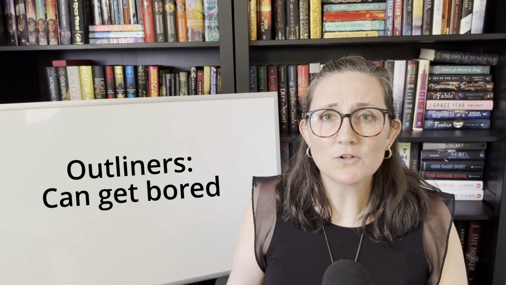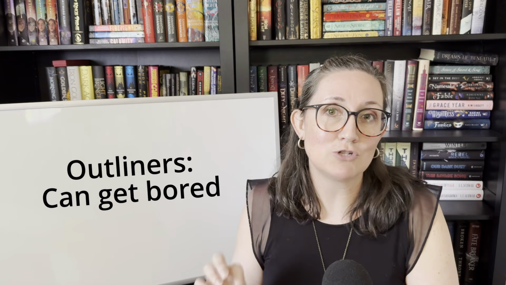See if you don't. I think each type of plotter has its strengths and its weaknesses. An outliner, like I tend to be, can find themselves a little bored with the story sometimes because it's all laid out, which is why after I've discovery written, I get really detailed with my plots, but I always leave it open-ended in case I need to change something.